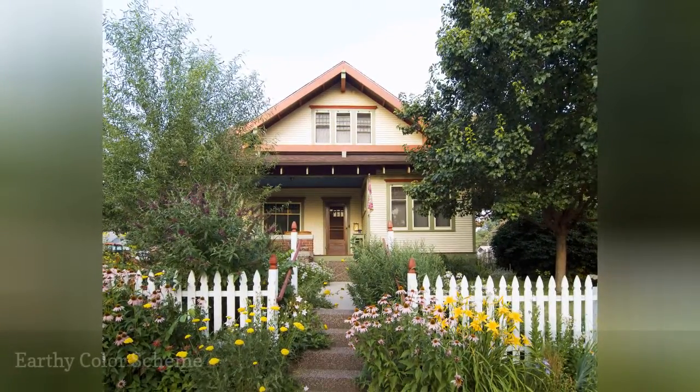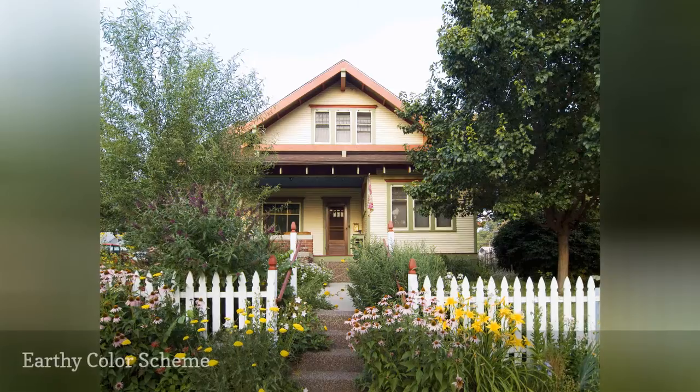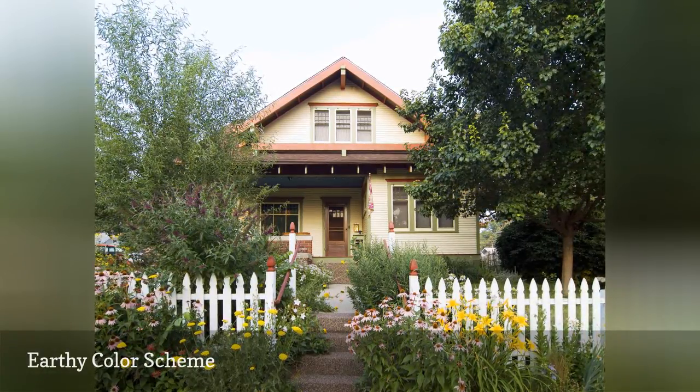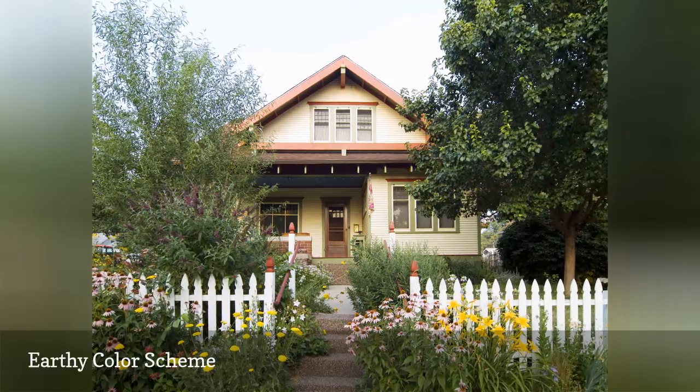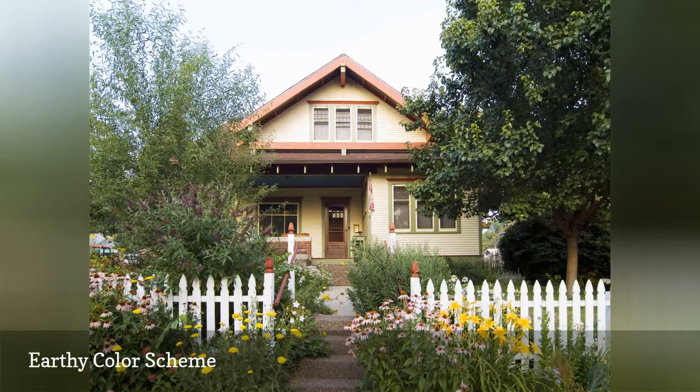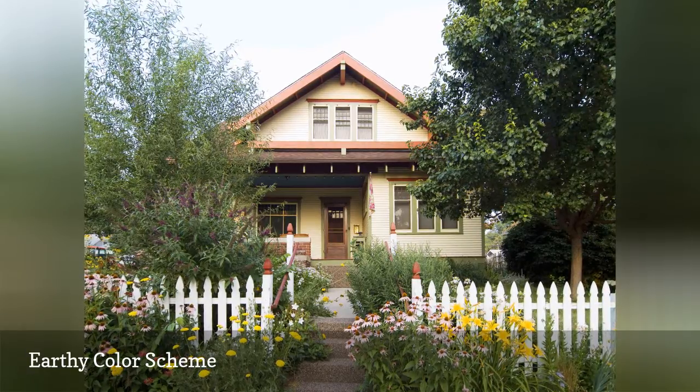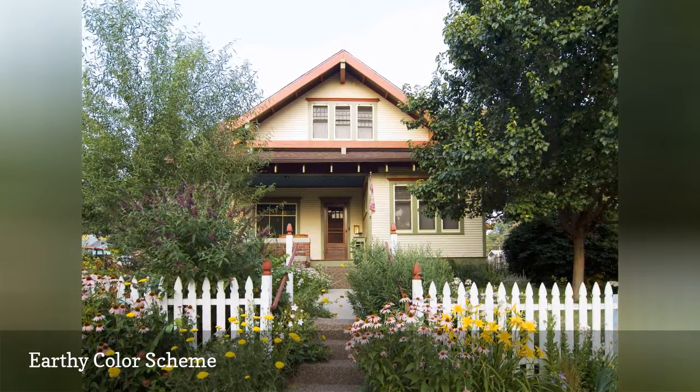One thing that original craftsman bungalows will have is an earthy color scheme. Common craftsman colors include rust, dusty pink, tan, moss green, and brown. If your house has been re-sided or painted over the years, consider taking it back to a more historic color palette for a more authentic look.